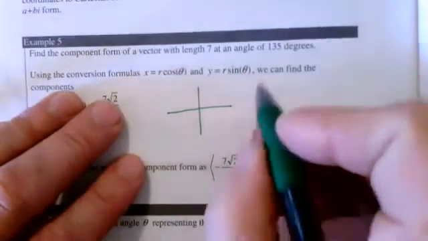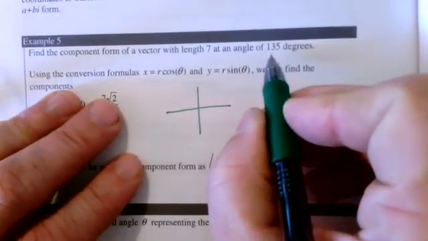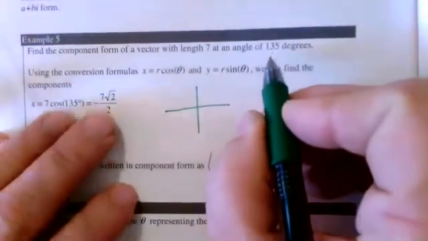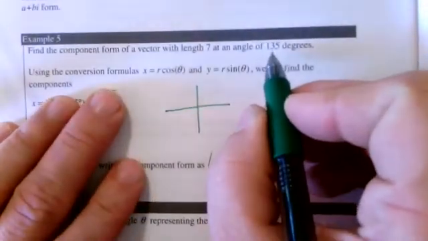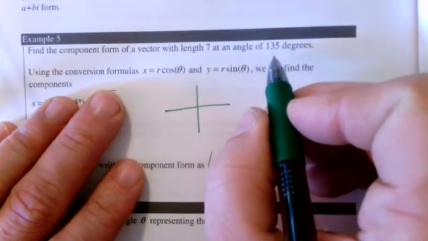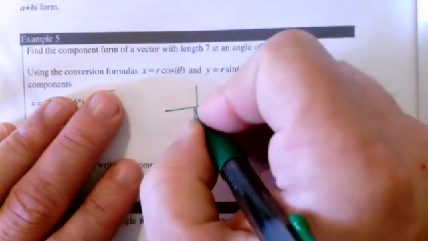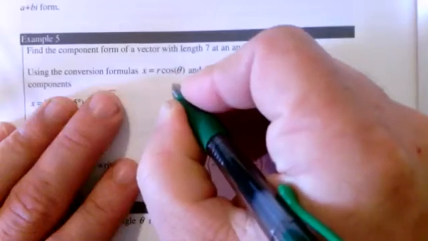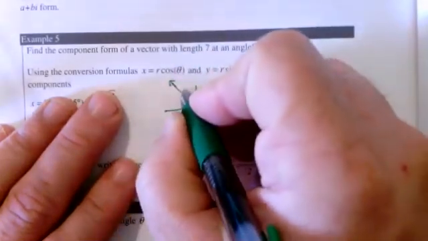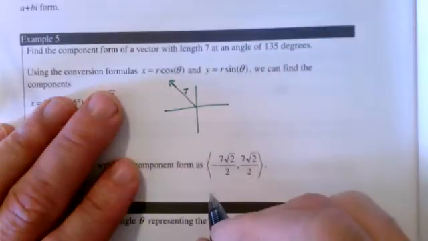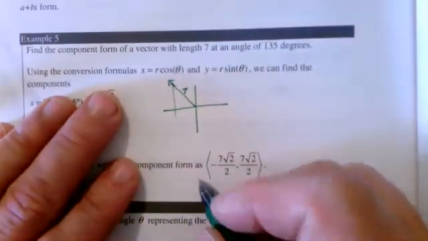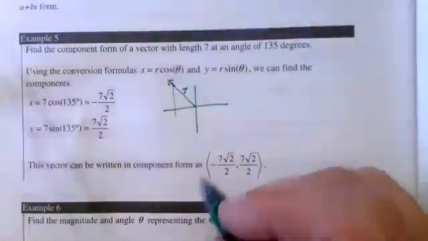First of all, where's 135 degrees? Let me jump to Trevor. Where's 135 degrees? Trevor, you with us? Second quadrant. Sorry about that. Second quadrant, that's going to be this direction, right? That's 135 degrees, and I know that I have a length of 7. So the question is, what kind of triangle is that? Let me jump to Elliot. What kind of triangle is that?